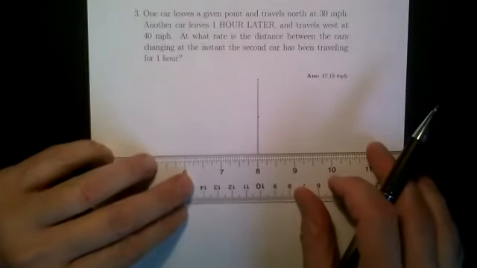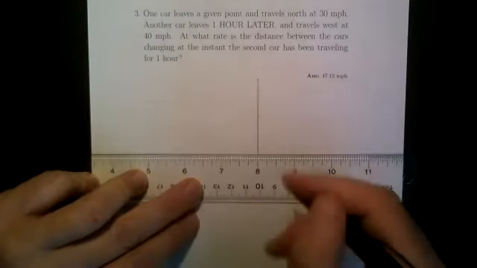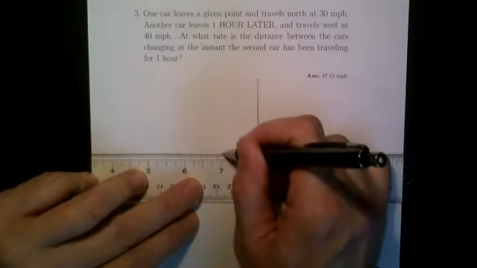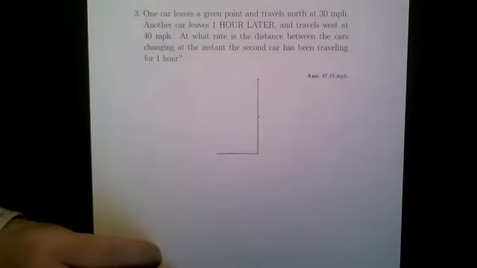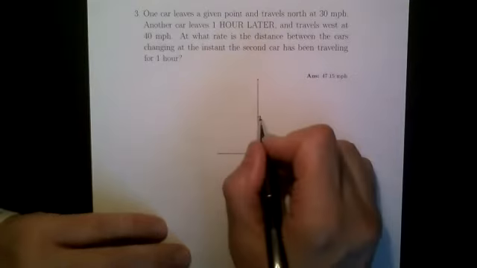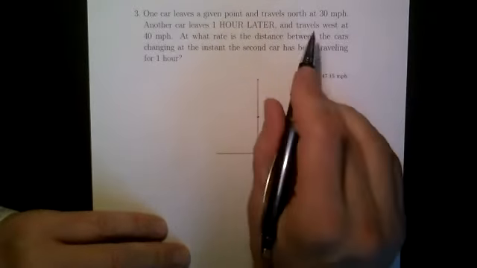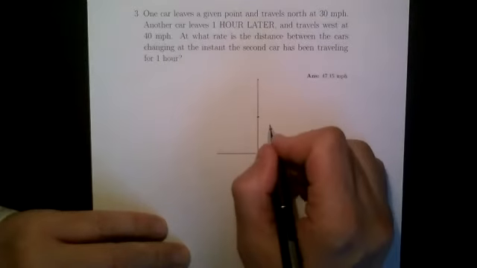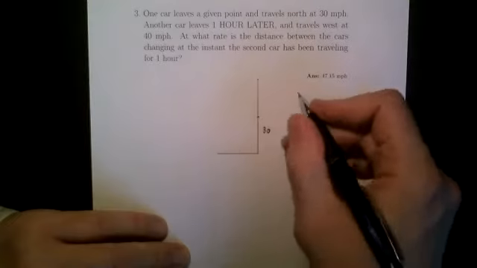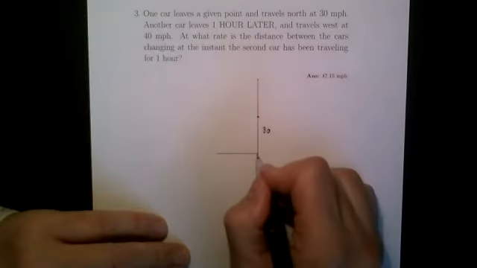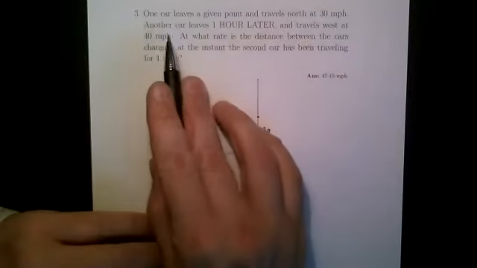An hour later he leaves, and so once the first car, which is heading north, is 1 hour at 30 miles per hour, so once it traveled 30 miles, okay, so he's here, then the second car leaves and heads west at 40 miles per hour.